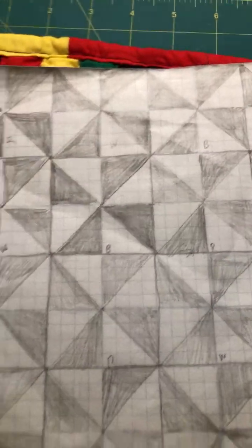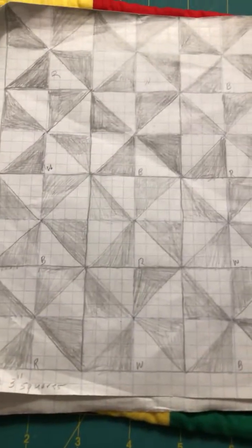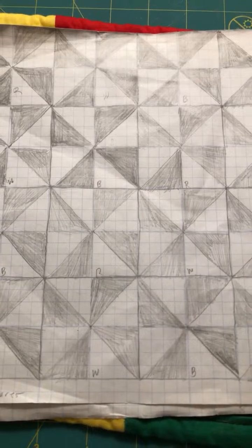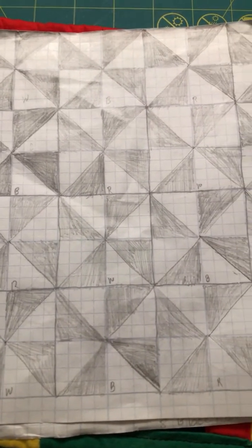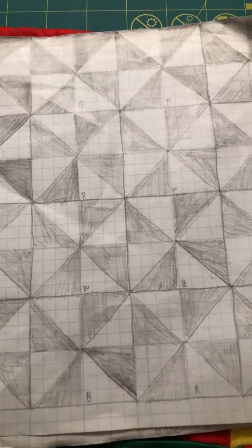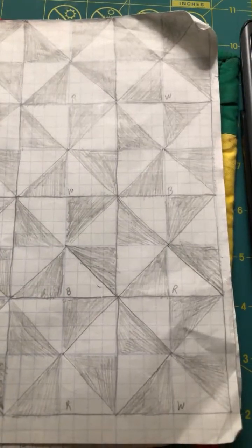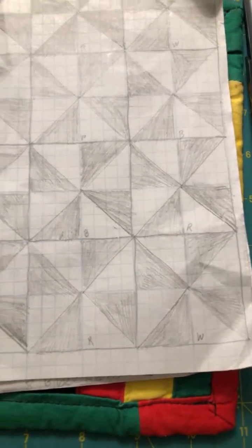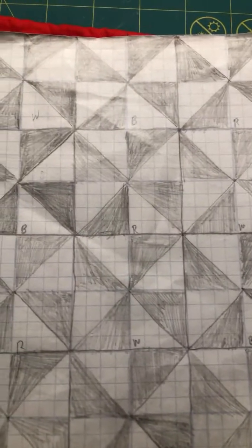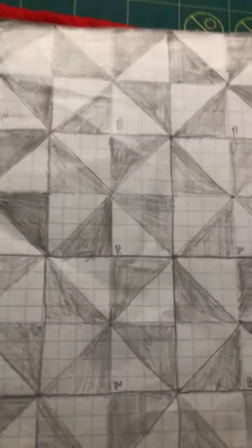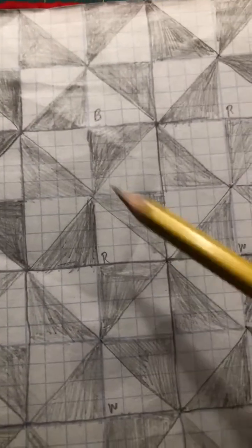And then I have another graph paper. This is where I drew out some pinwheels. For pinwheels, it's very important to make sure that all your pinwheels go in the same direction. Otherwise, it won't look right. But see, for this pinwheel design, you can see where this line goes in different directions.